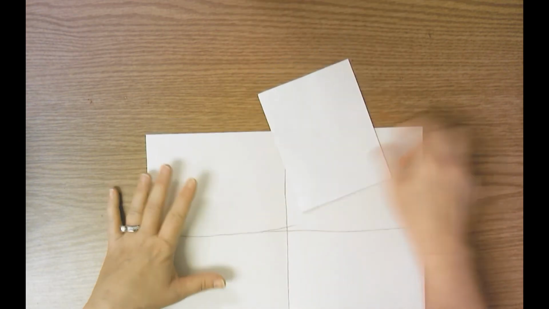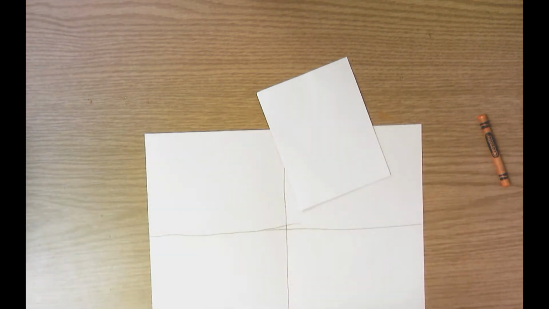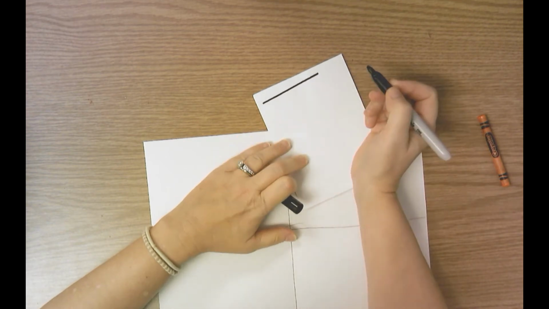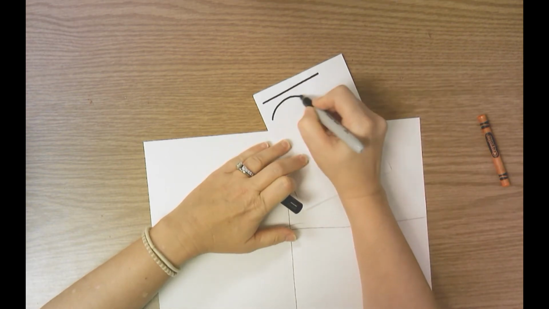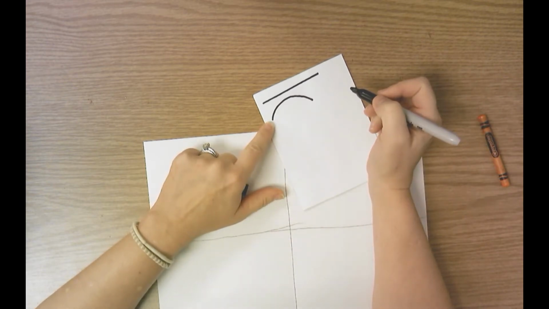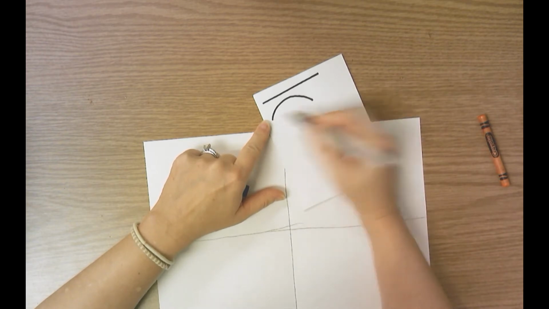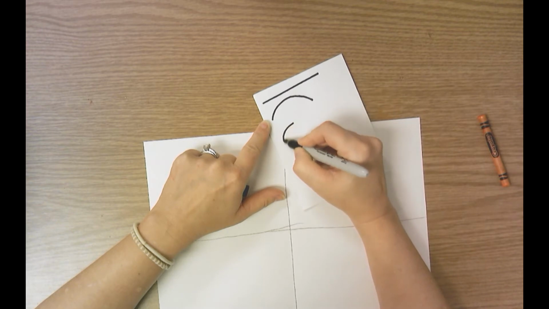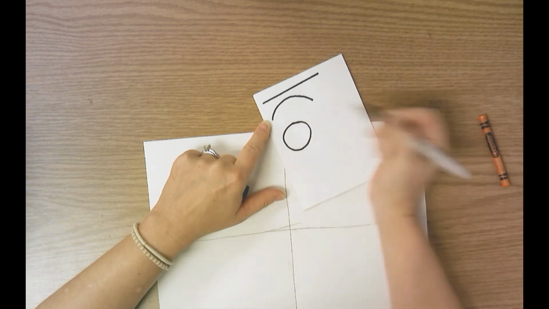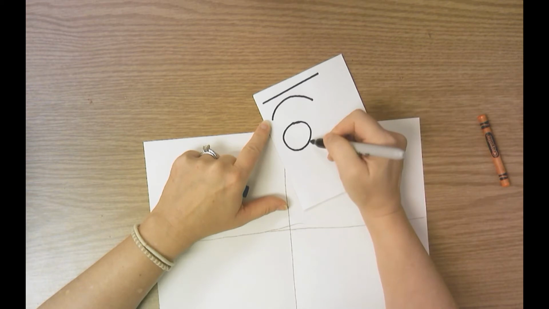So let's review the different kinds of lines. There are lines that are straight, lines that are curved or bent. Now, if you take a curved line and you bring one end of the line to the other end of the line, you make a shape. So I'm going to draw a curved line and I'm going to end where I started. And that makes what shape, kindergarten? Correct, it makes a circle.